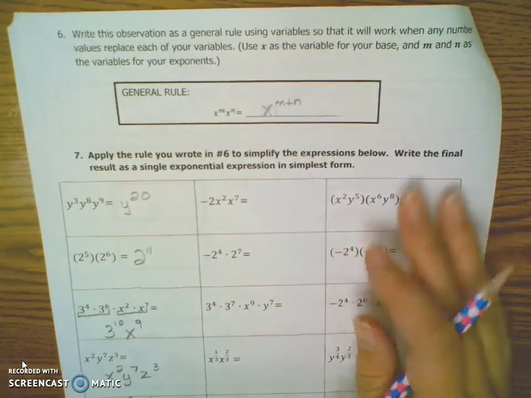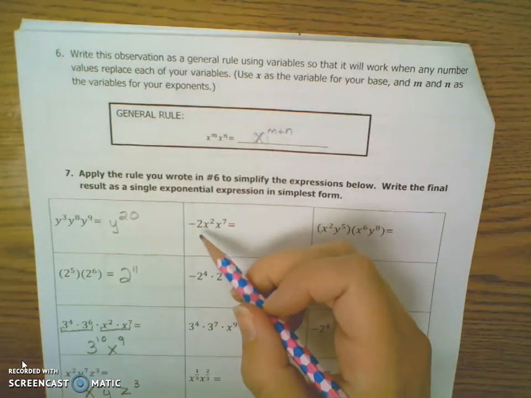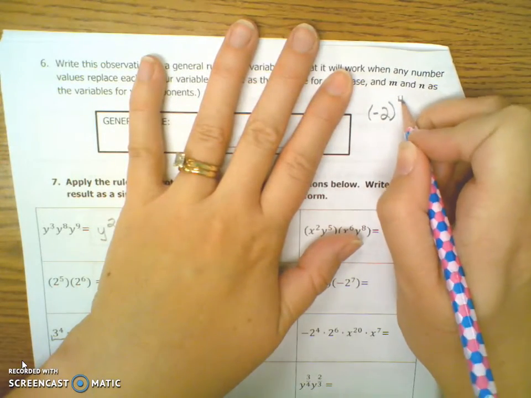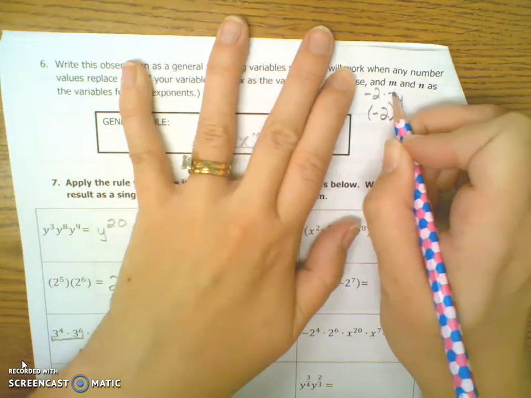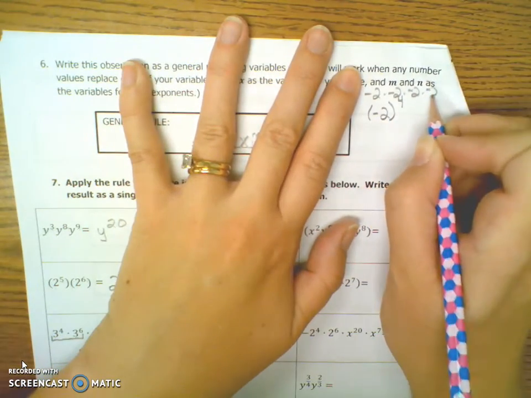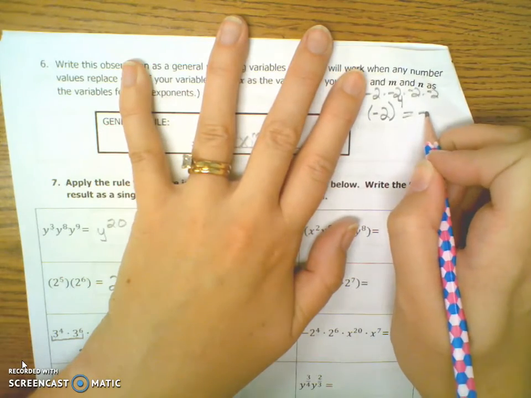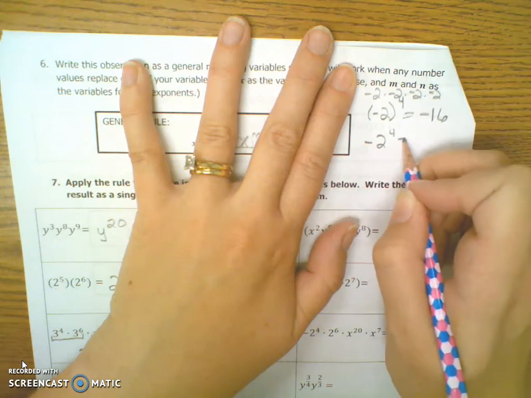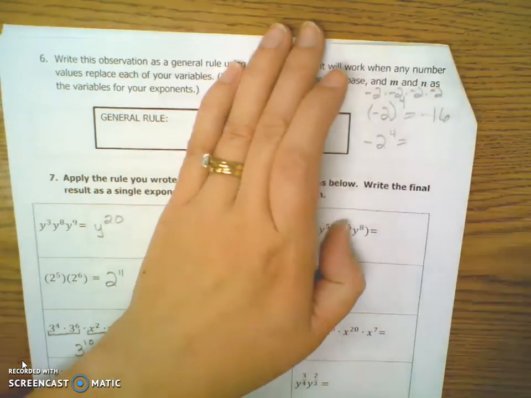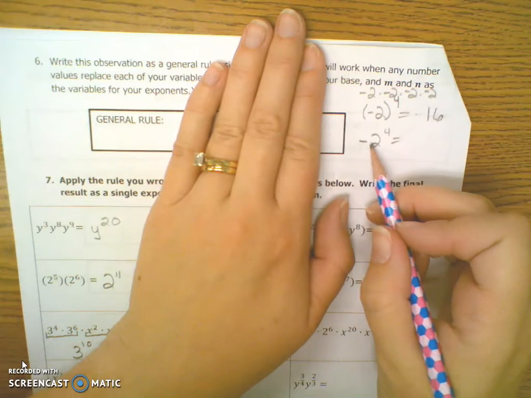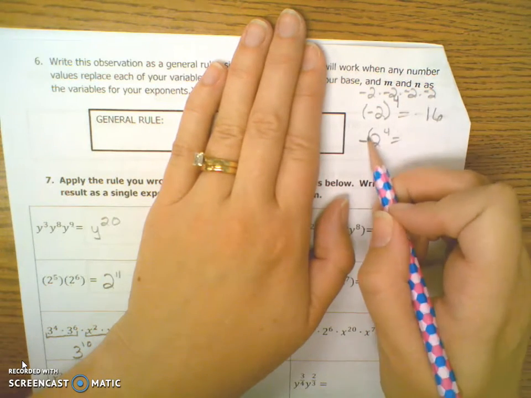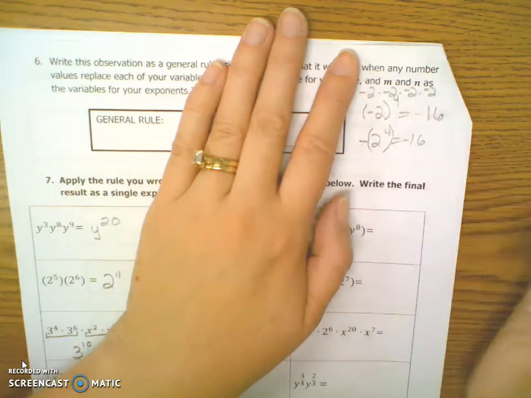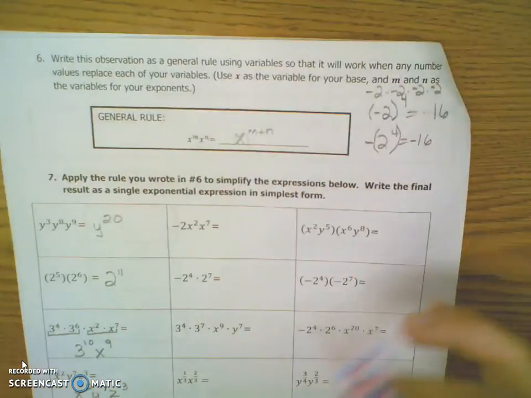Okay, we're going to do one more up here. So when you have negatives, something that you need to remember is if the negative is in the parentheses like this, then that means I'm doing -2 times -2 times -2 times -2, and in this case, that would be positive 16. However, if I have -2 to the fourth, then if I have the negative on the outside, that means I do the exponent first. So 2 to the fourth is 16, and then I'm putting the negative on at the end. So you need to remember that when you're doing these.